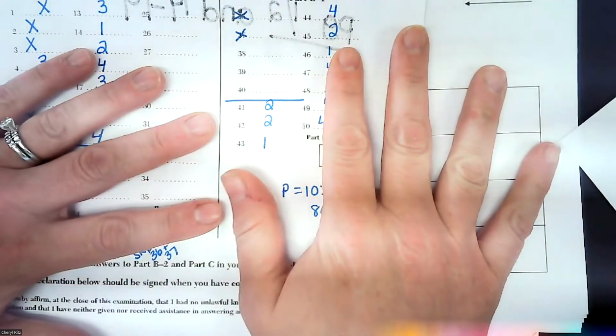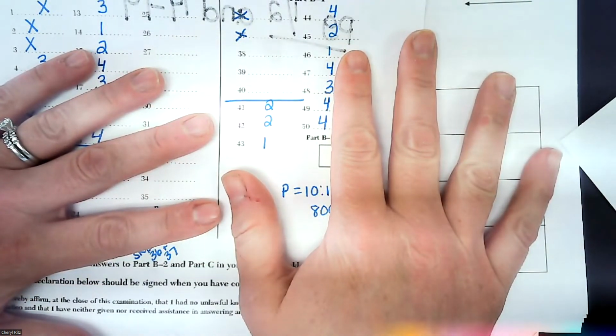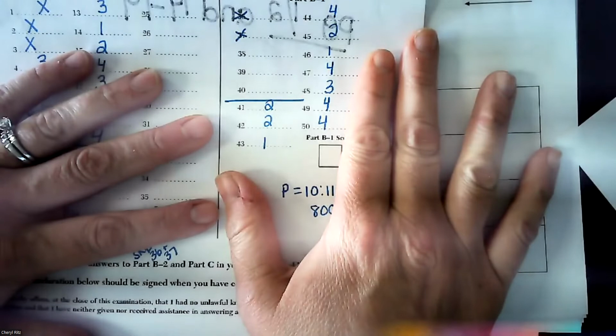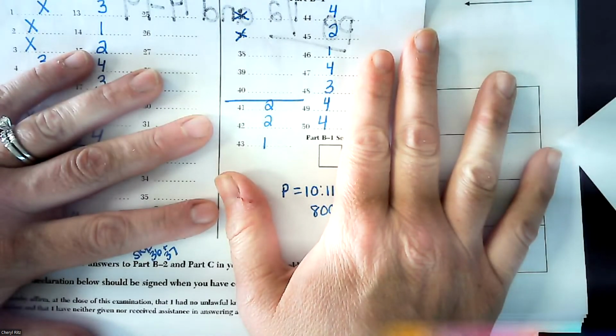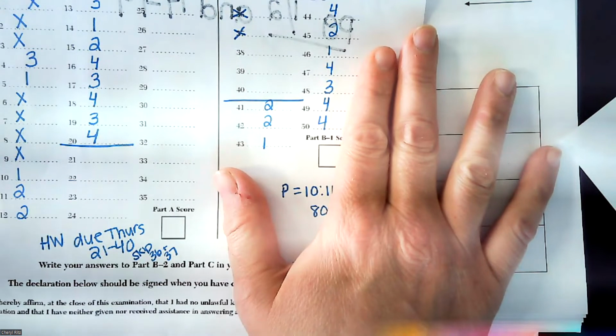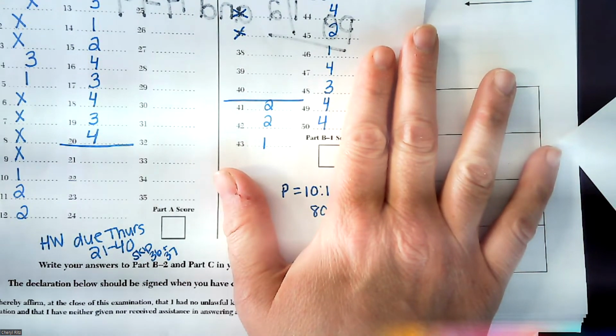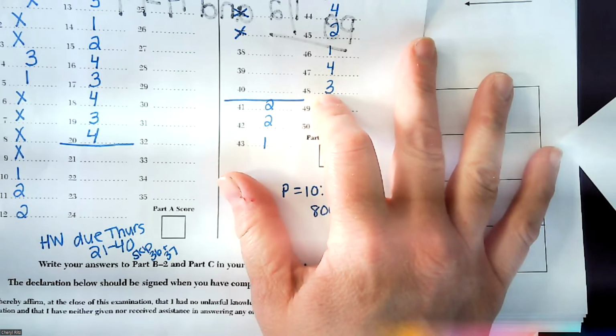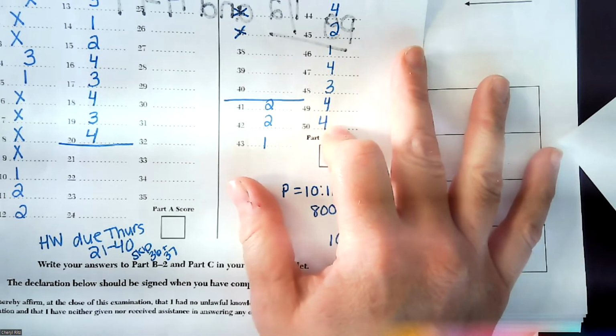So everybody grab your homework. I'll open it up to question 41. Number 41, the answer is 2. 42, the answer is 2. 43, 1. 44, 4. 45, 2. 46, 1. 47, 4. 48, 4. No, 48, 3. Right there, it says 48, 3. 49, 4.